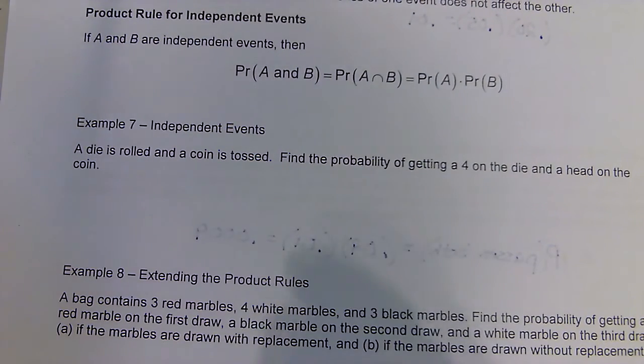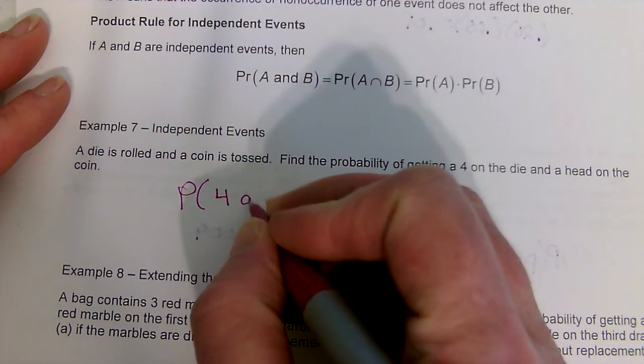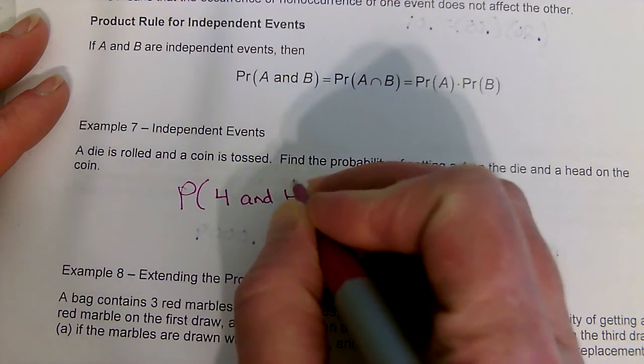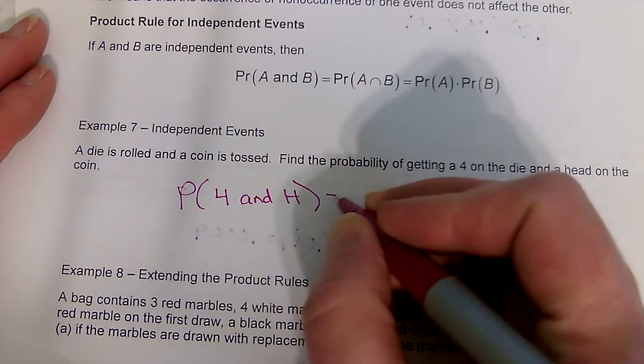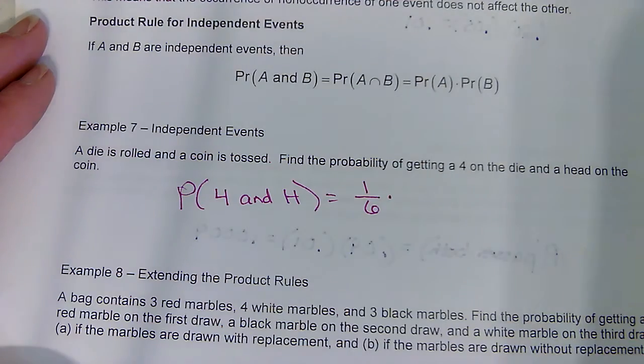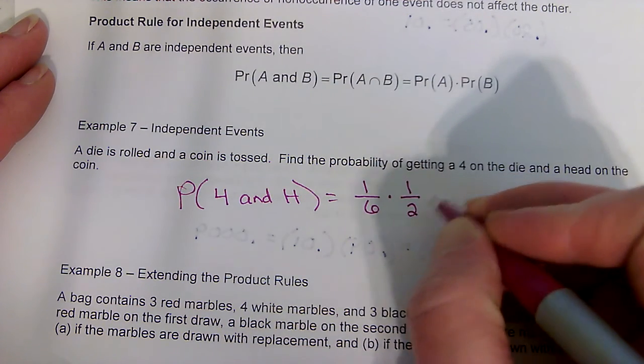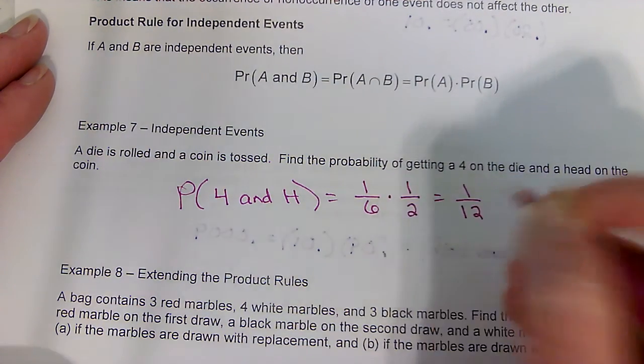So let's say we roll a die and we toss a coin. Is rolling a die going to affect the coin toss? No. So what's the probability of getting a 4 on the die and getting a head? Well, the probability of getting a 4 is 1 out of 6. And tossing that coin and getting head versus tail, that's 1 out of 2. So that's 1 out of 12.